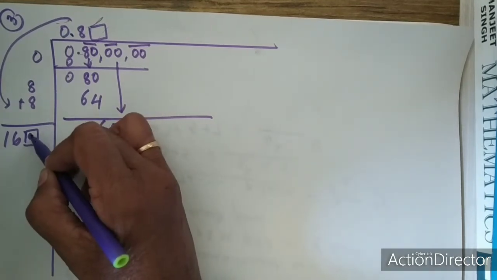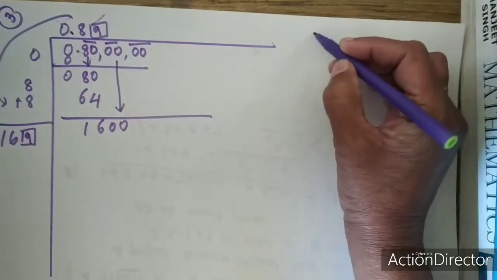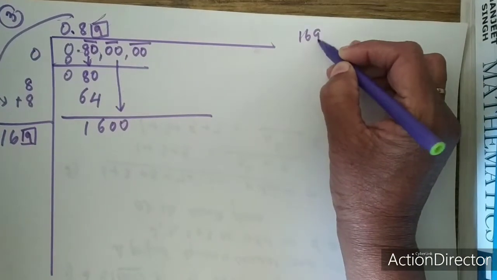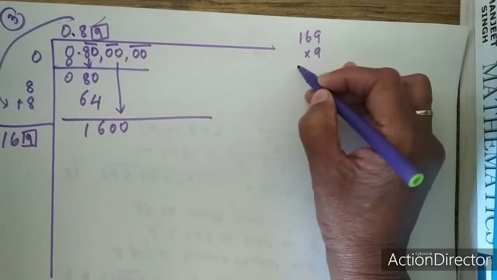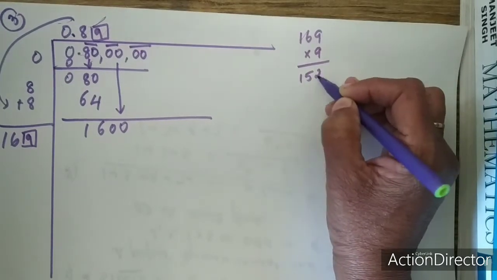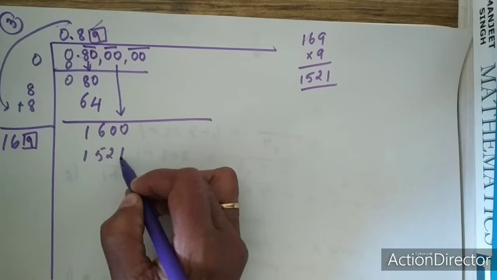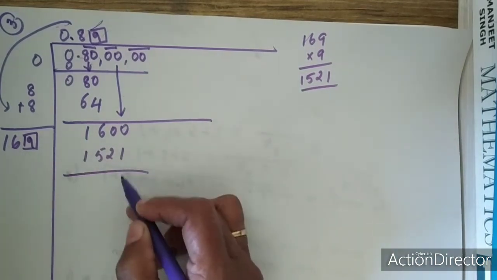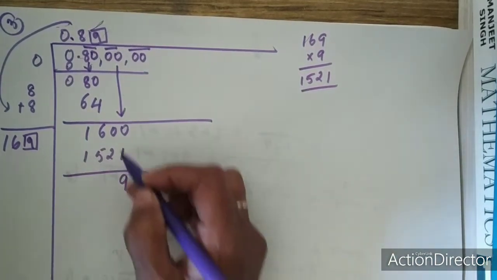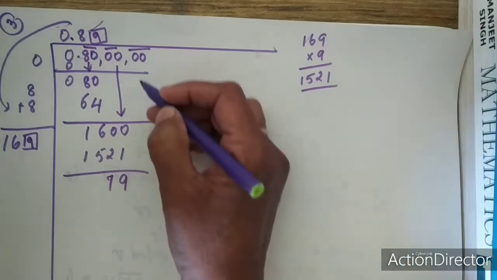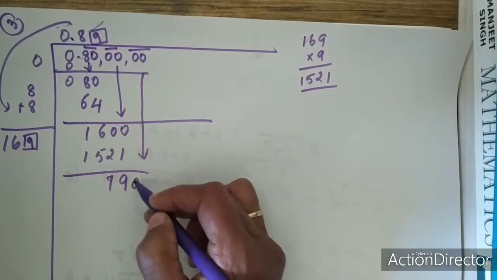So I will be taking 9. So you can multiply in the rough column over here. 169 into 9 is equal to 1521. So I will be entering 1521. So it is 10 minus 1 is 9. 9 minus 2 is 7. Now drop down the next two numbers.